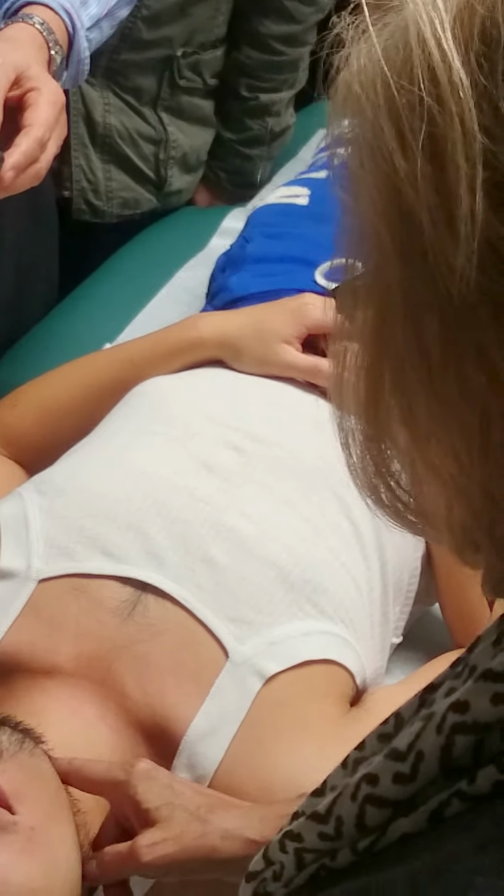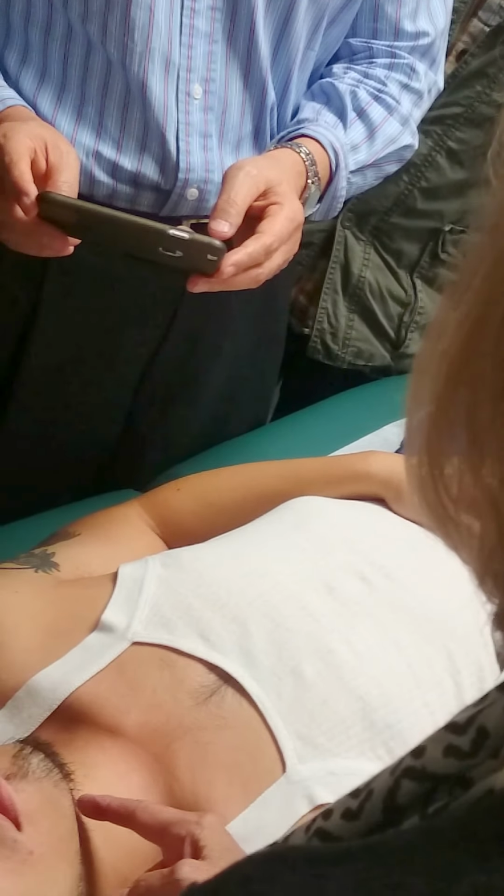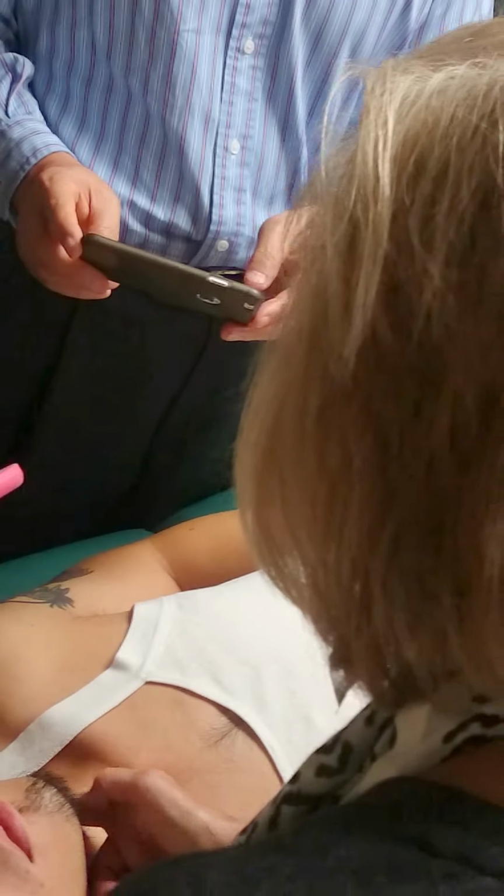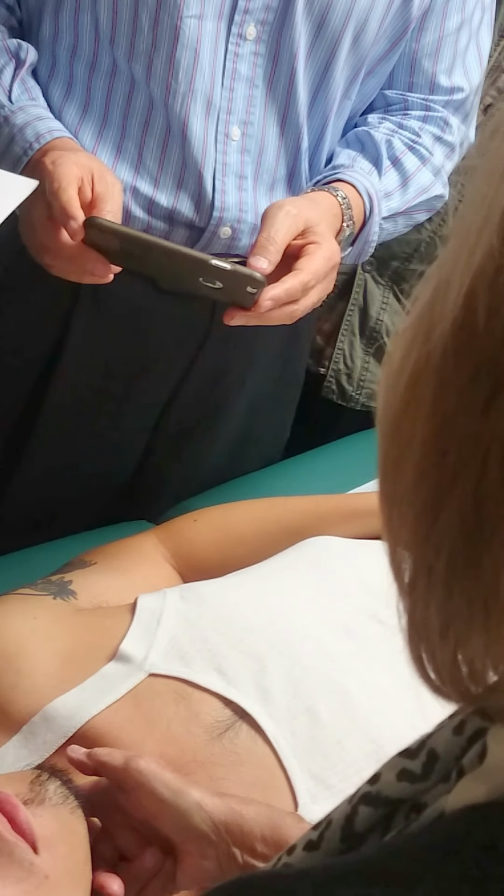Now, see the Adam's apple on him? On females, it's hard to see that. On males, it's much bigger. So that is the superior border of the thyroid cartilage. That goes from C4 to C5 vertebral level. If you go from here to the SCM, you're going to have stomach 9.